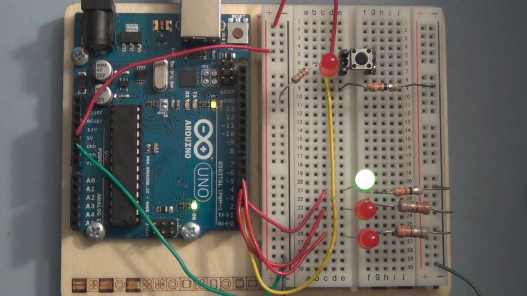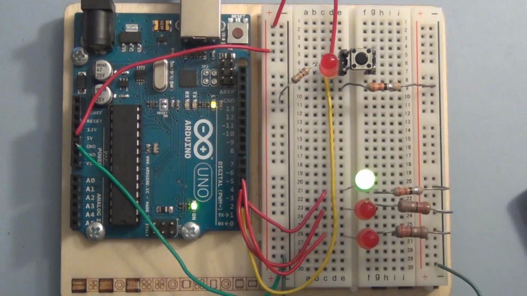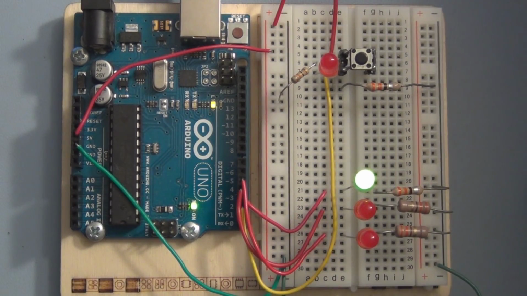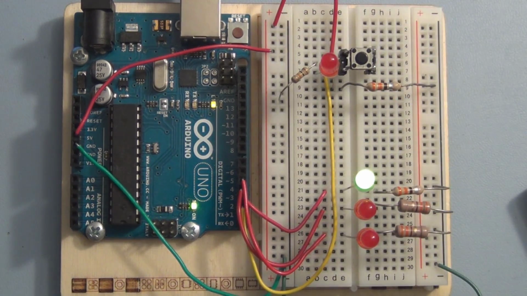So let me go ahead now, and you will see these LEDs here flashing, showing that it is receiving the sketch. So upload, and it's flashing.